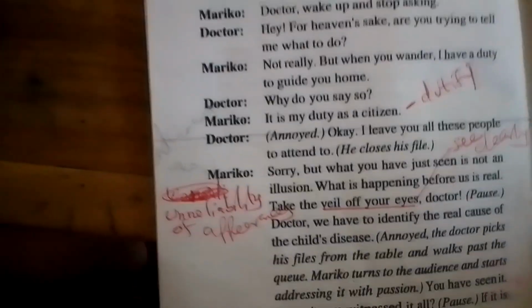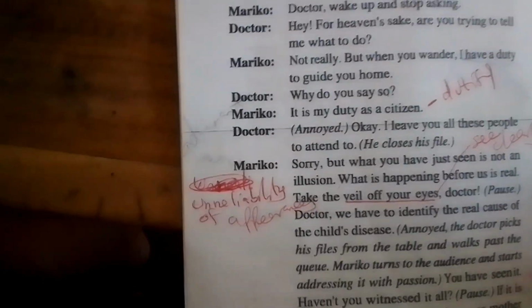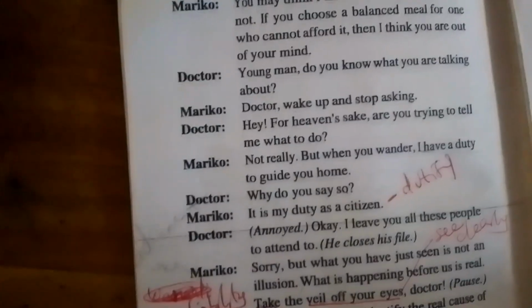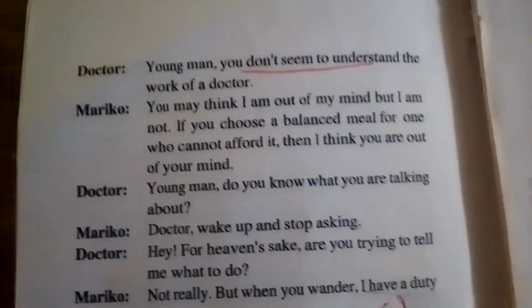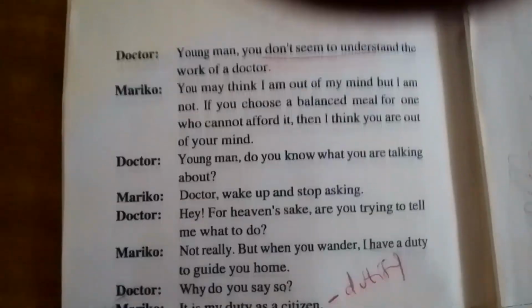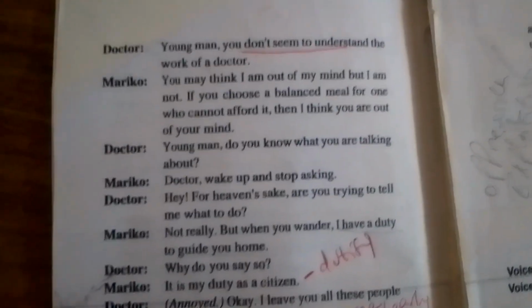Right, and then we move very fast to Mariko. I think they are the major characters on this page. We can see that Mariko addresses the doctor directly by saying, "Doctor, wake up and stop asking."